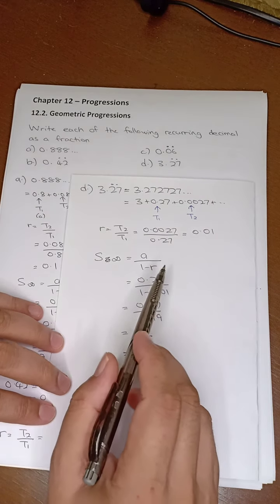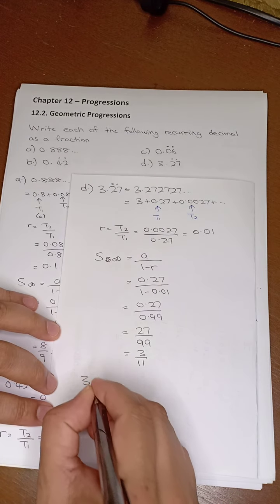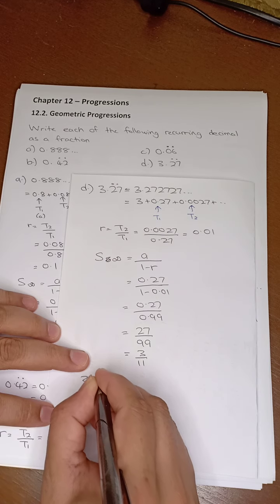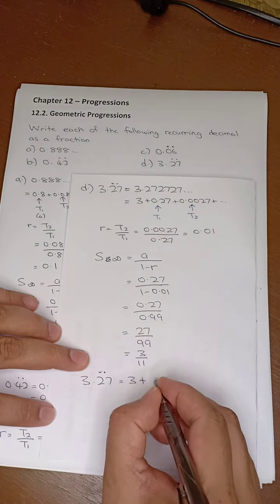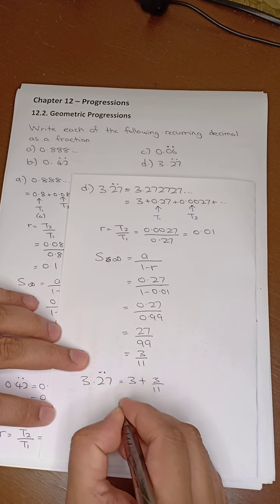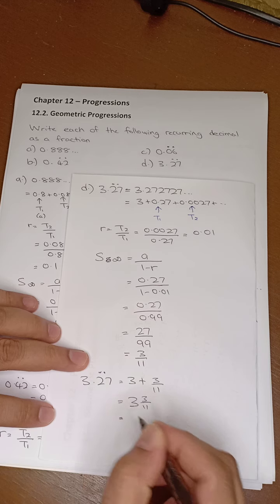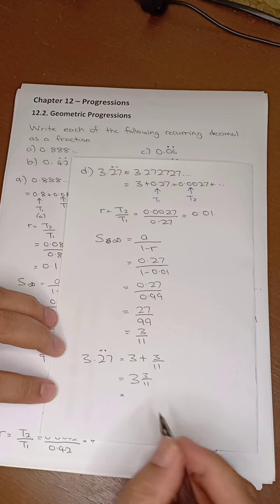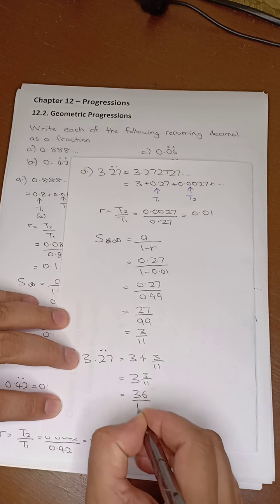But remember, we have a 3 in the front, so 3.27 is actually 3 plus 3 over 11. So change it to an improper fraction, you will get 36 over 11.